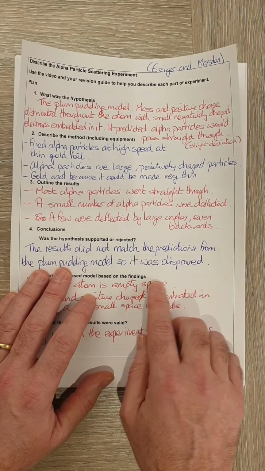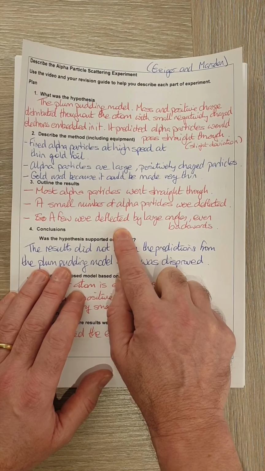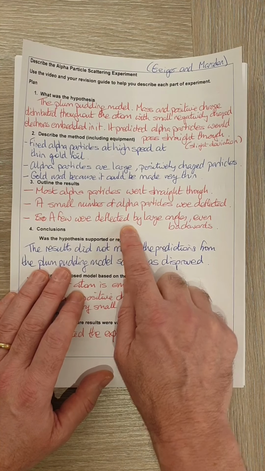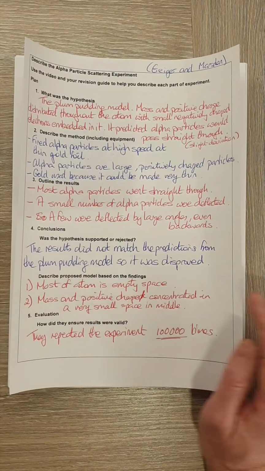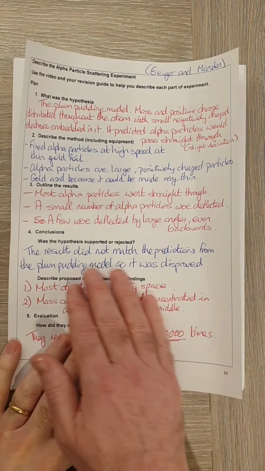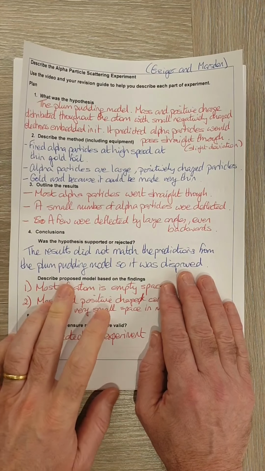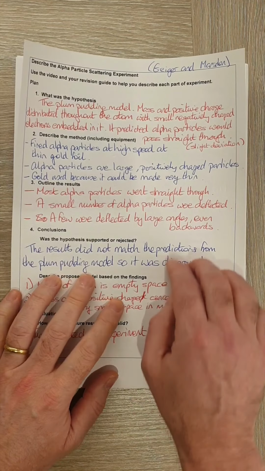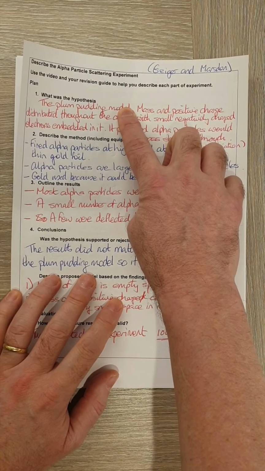Well, this result, that a few of the alpha particles were deflected backwards, is not predicted by the plum pudding model hypothesis. So because the results did not match the predictions from the plum pudding model, it meant that the plum pudding model is definitely wrong. It was disproved. Be careful to realize this does not mean that this experiment proves the nuclear model. It just disproves the previous model, the plum pudding model, because that was the hypothesis. The results don't match this hypothesis, so the hypothesis, the plum pudding model, is wrong.